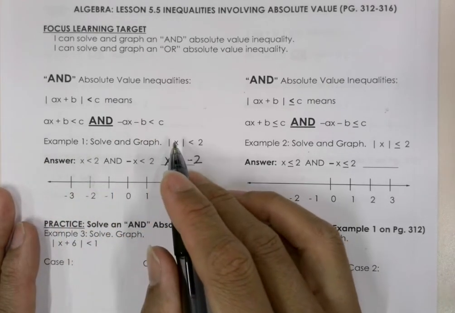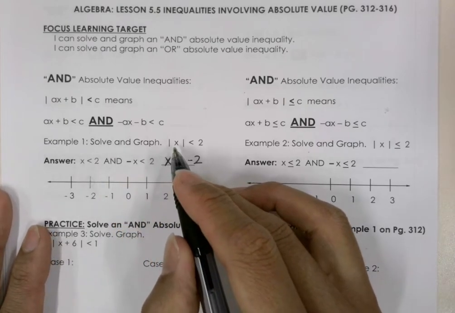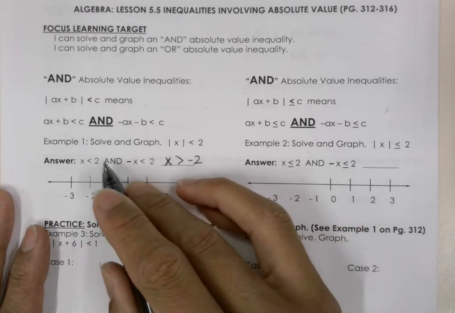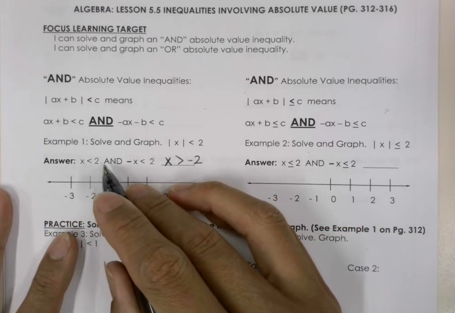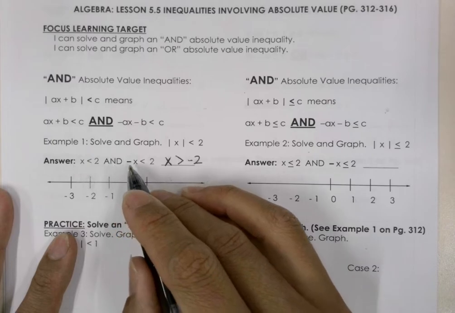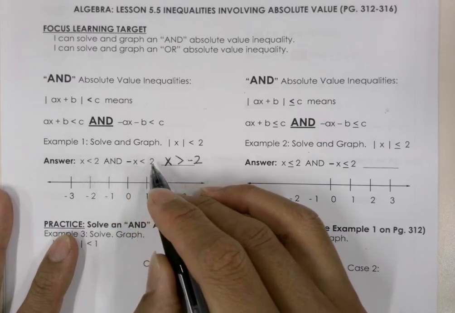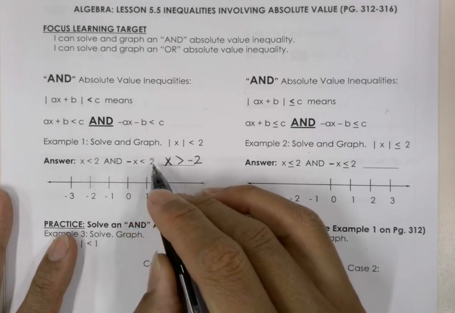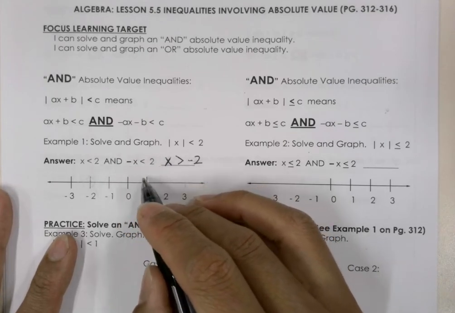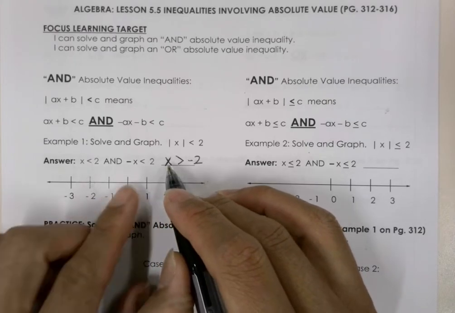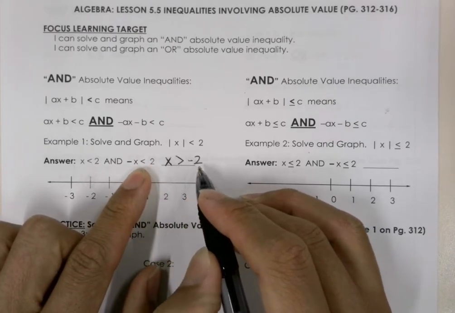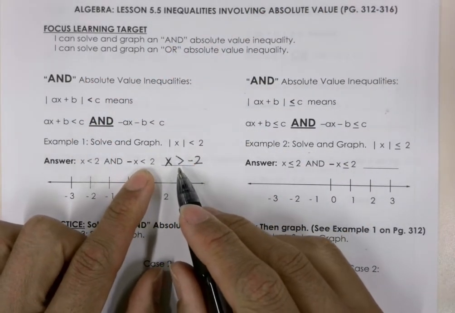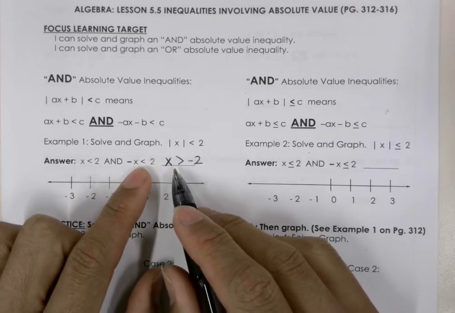Let's go ahead and look at an example. It says here, solve and graph the absolute value of X is less than 2. So our answer is X is less than 2 and negative X is less than 2. On this inequality here, we want to divide both sides by negative 1, and we'll be left with X is greater than negative 2. Notice here that the sign switches because we're dividing by a negative number.